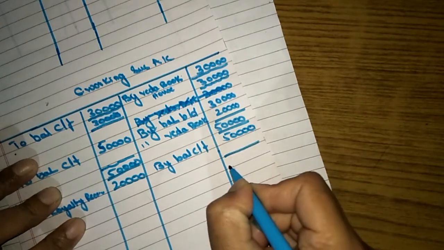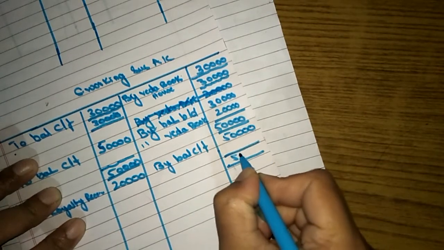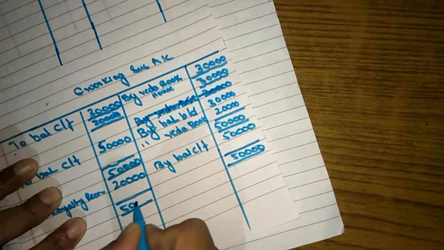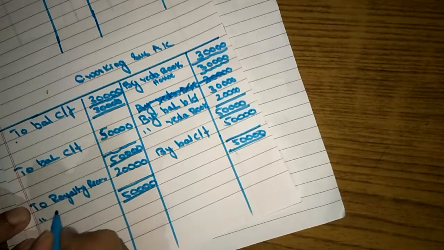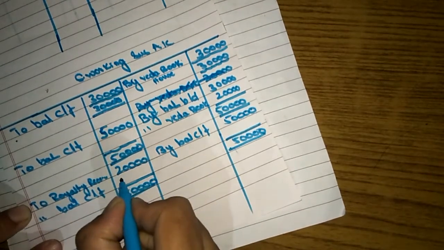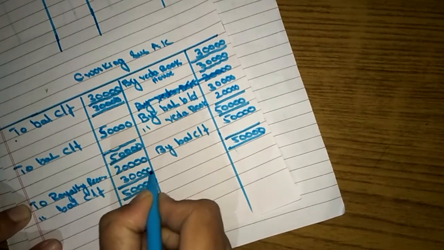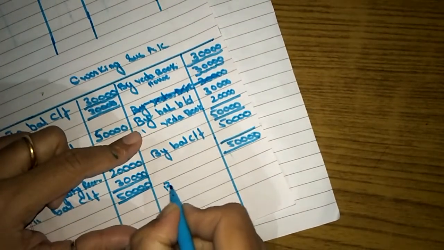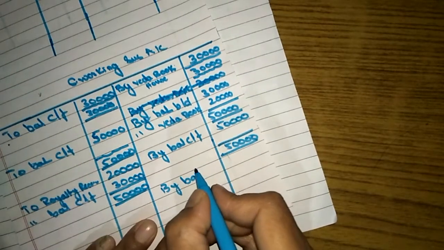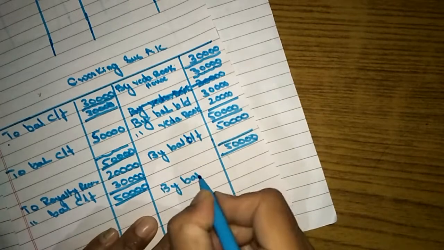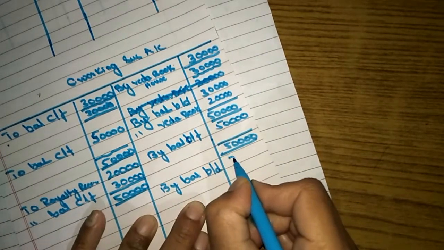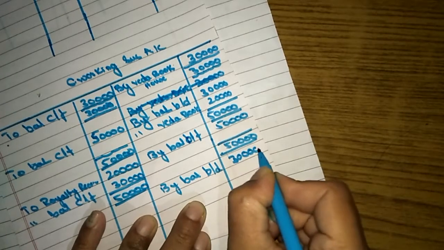So we have 30,000 balance over here. To balance carry forward, it's 30,000, by balance brought down, 30,000.